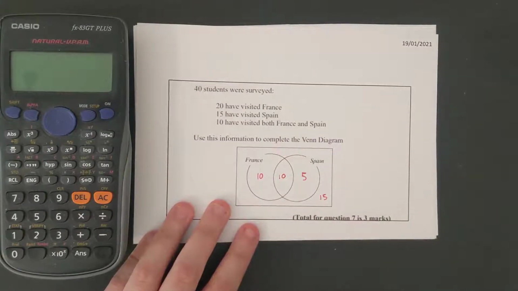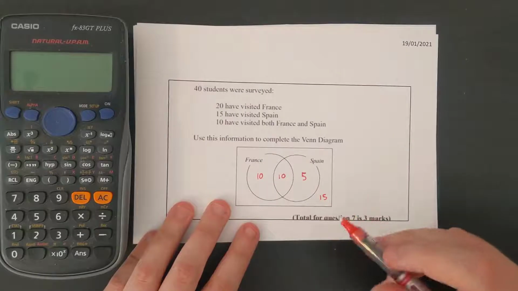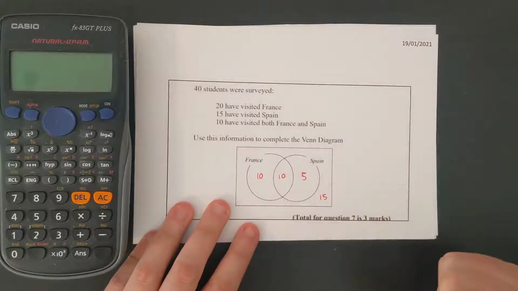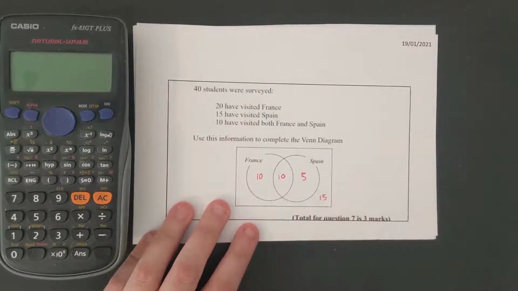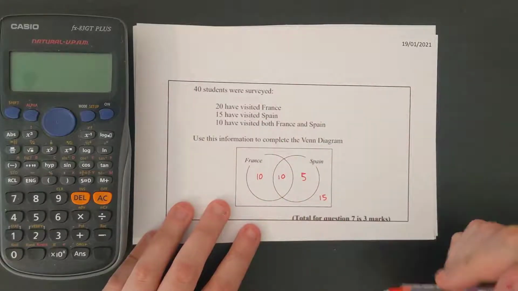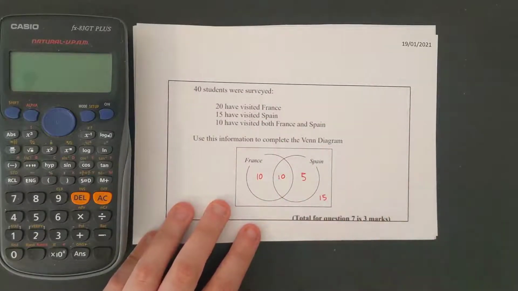We could then be asked for various probabilities. For example, we could be asked for the probability that students had visited neither country, and that would be 15 over 40, which we could cancel down to 3 over 8. We could be asked for the probability that students have visited France, which would be 20 out of 40, or a half.